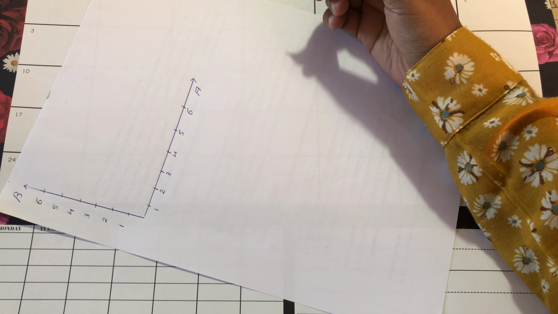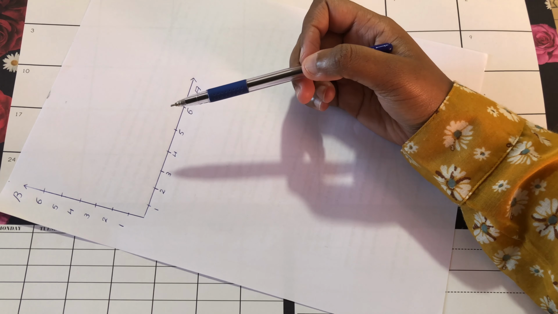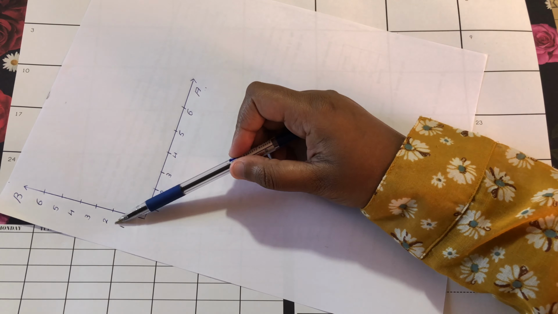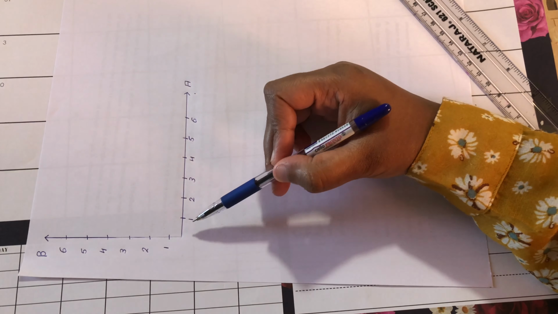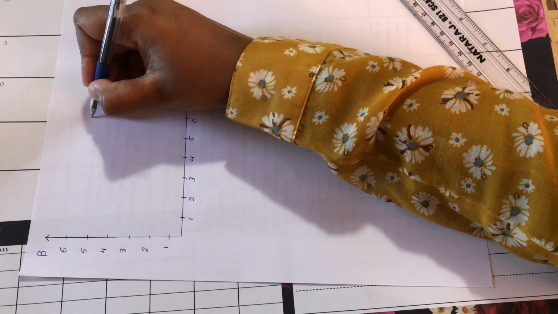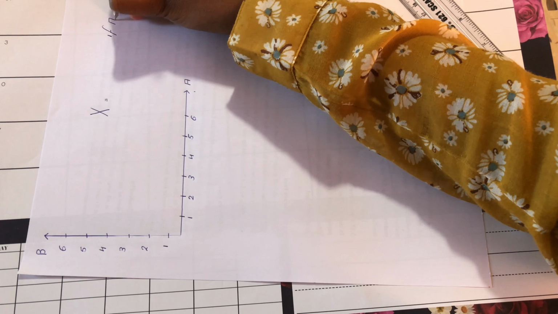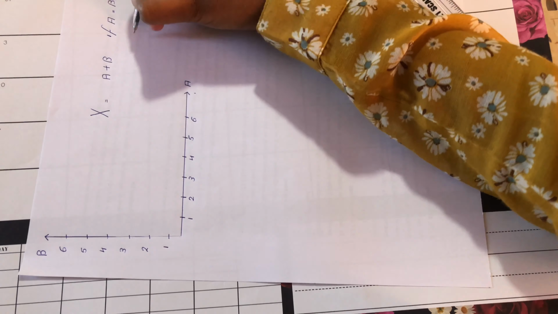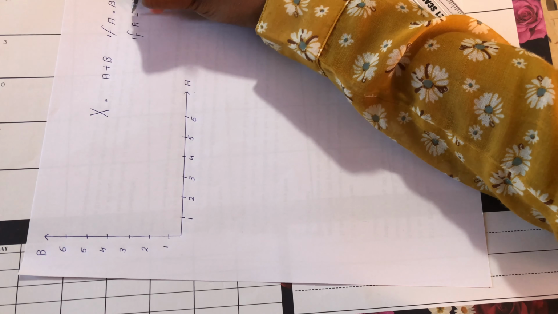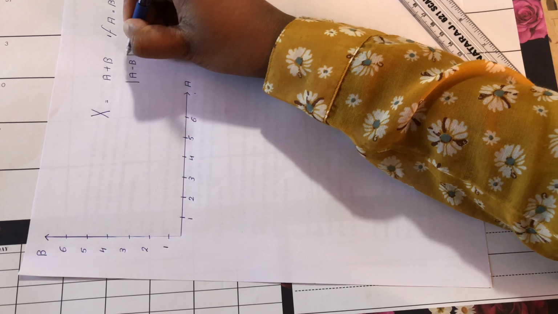This is the possibility diagram where A is represented on the x-axis and B is represented on the y-axis. Or A could have been on the y-axis and B on the x-axis. A and B are dice, which means that they can take values 1 to 6. X says if A is equal to B, we're going to take A plus B, and if A is not equal to B, we're going to take the absolute value of A minus B.